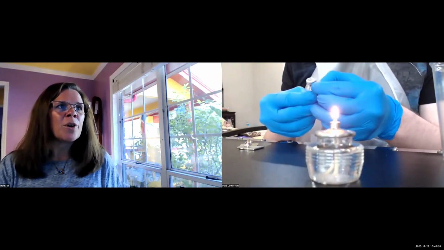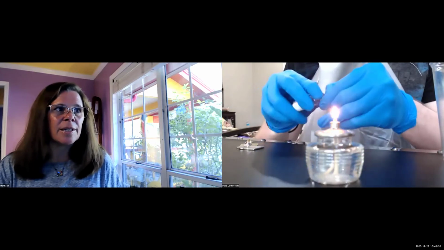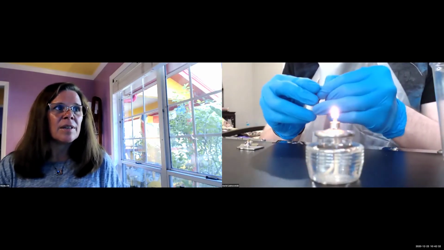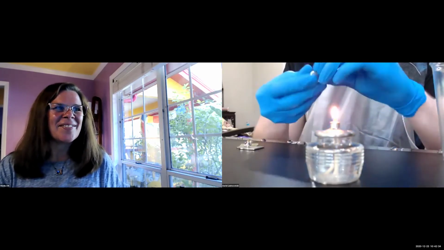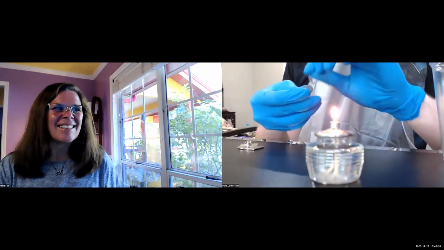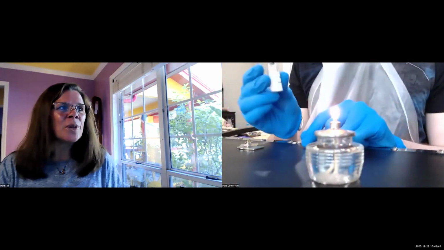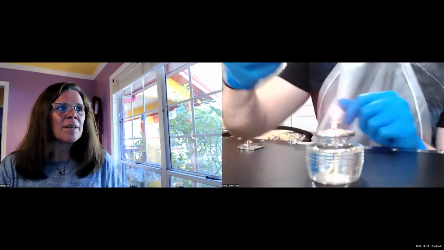Don't rip it off, just pull it off so you can open the whole rim around the plastic lid. Mine just fell off. And can you show the little pellet at the bottom?